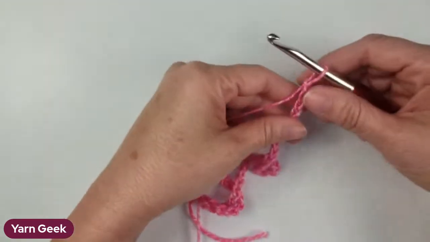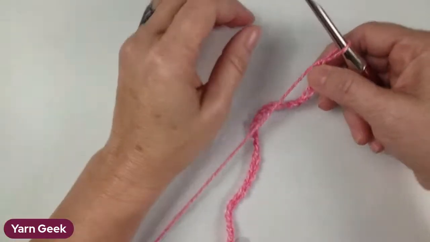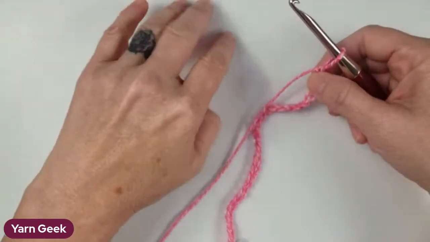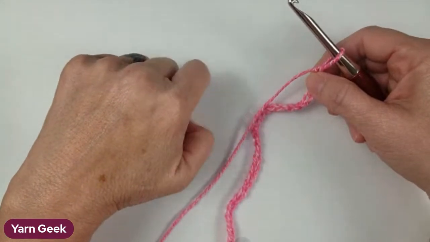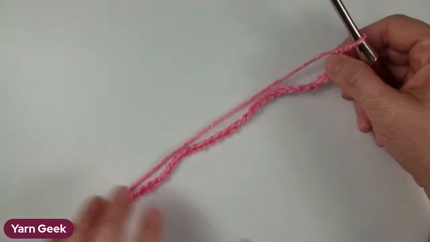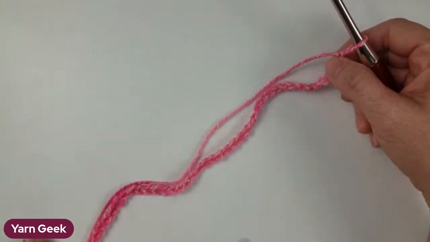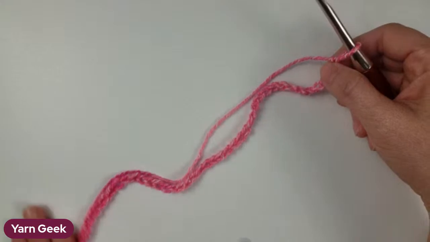Okay, so what I'm going to do now, if you'll notice, I don't follow the graph exactly because where it begins and ends on the ends of the rows, I like to do it the same at the end of each row, just so you know it's the same on each end.